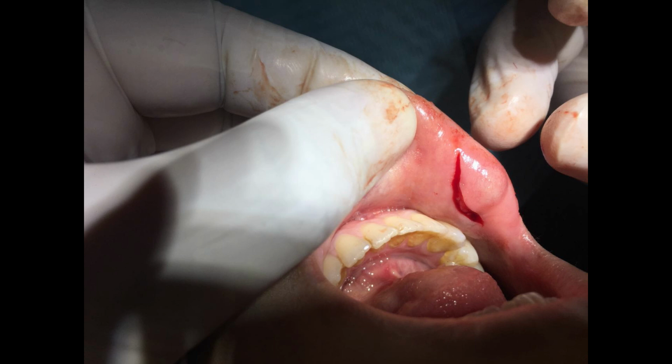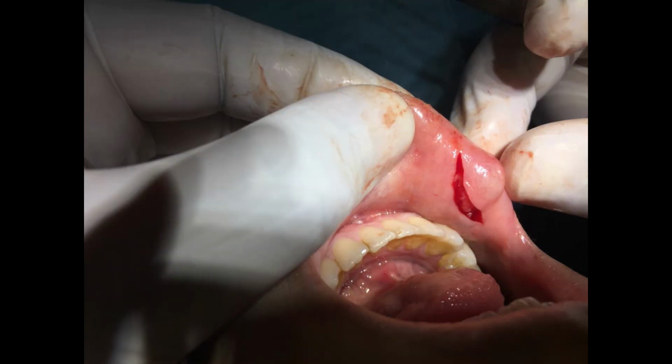To start with, we made an elliptical incision, as is very common, along the base of the mucocele facing towards the sulcus area, and we exposed the mucocele very carefully to ensure that none of it was ruptured. The objective was to remove the whole mucocele along with its sac.